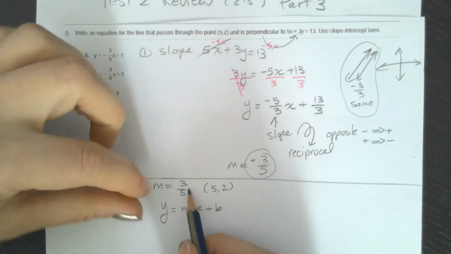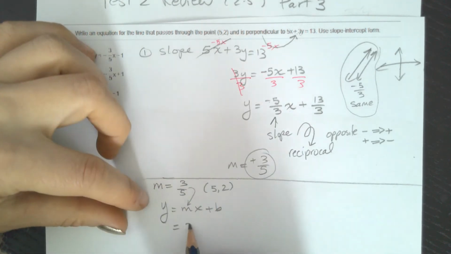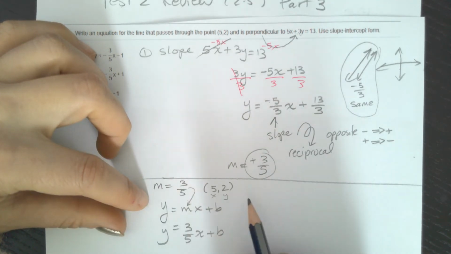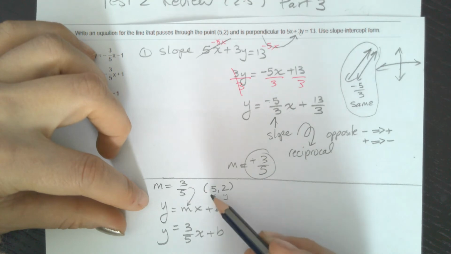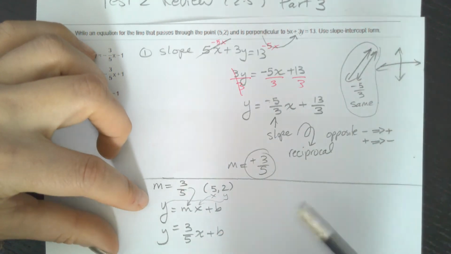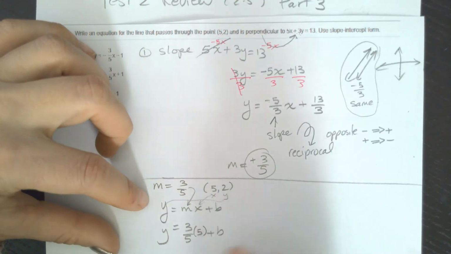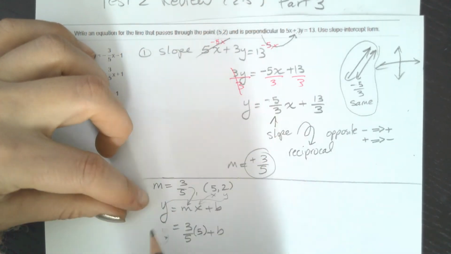Well, I know that's my slope, so I can substitute it in here. What am I going to do with this? Well, that's x, that's y. Oh, I can just put that in here. I can substitute those in. So instead of x, I can put that as a 5, and that's a y. So I can put it in here.